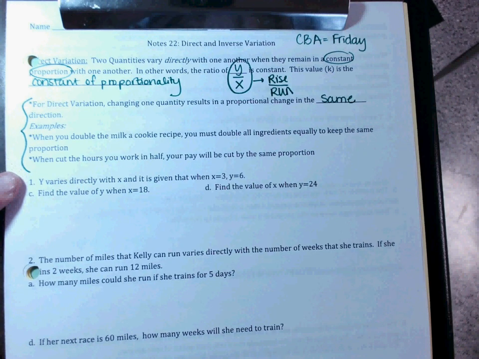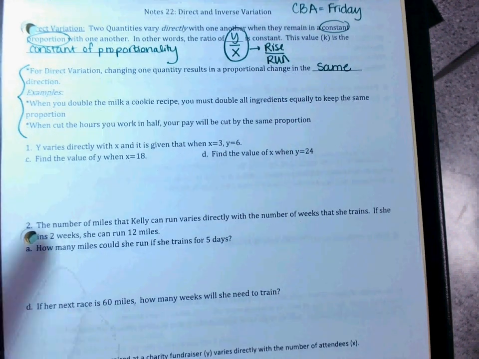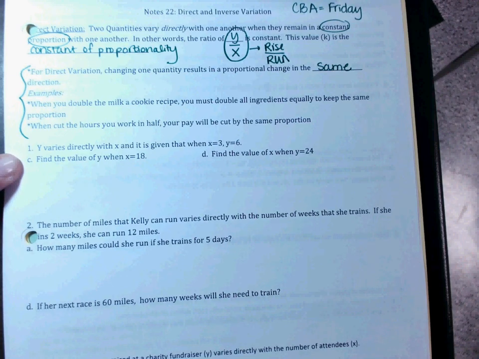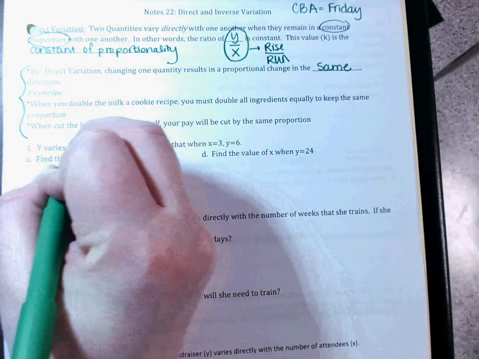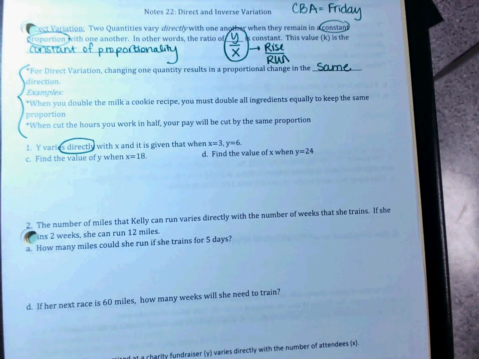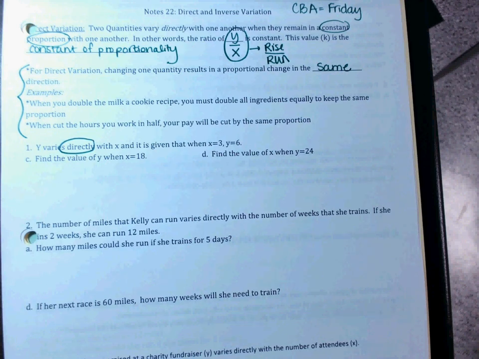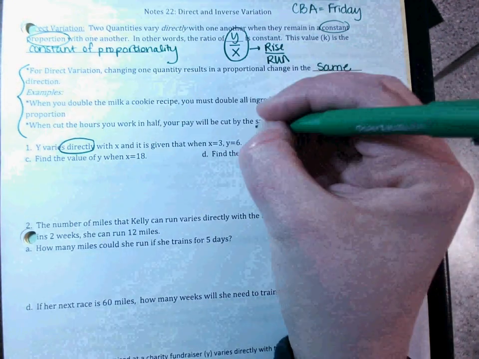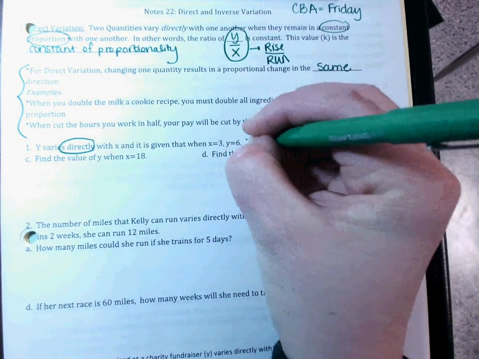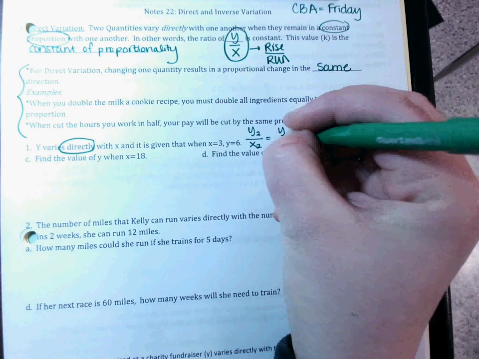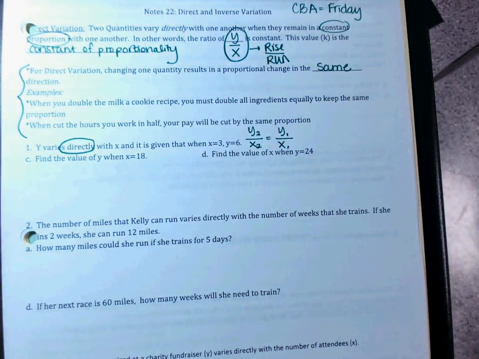Okay, here's how you work word problems, okay? So let's say that you're doing this. It says, y varies directly with x, and it's given that x is 3 when y is 6. Find the value of y when x is 18. Well, remember, all of your proportions have to divide to the same thing. So here's what you're going to do. You're going to do y2 over x2 equals y1 over x1. Now think about, why are we setting them equal? Because we know they divide to the same thing. So, long story short, you're setting up a proportion, y goes on top.